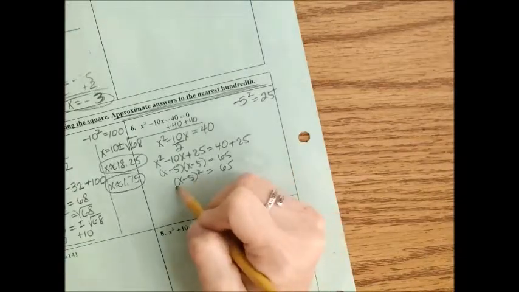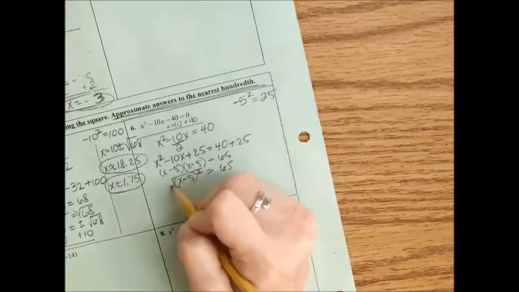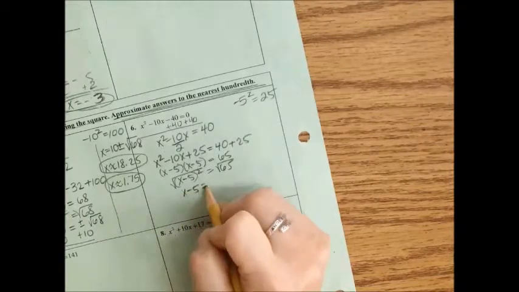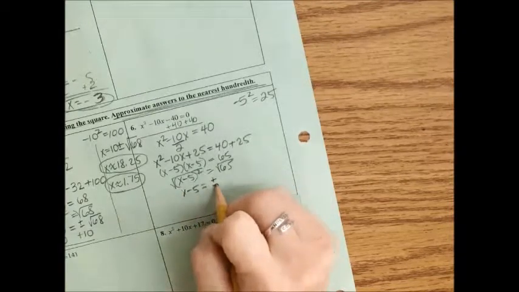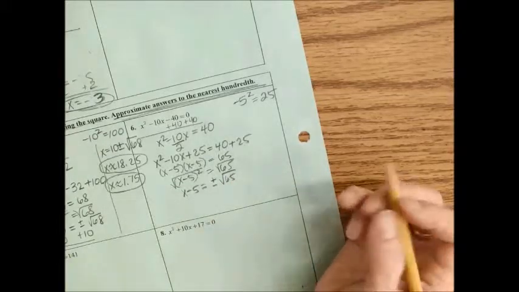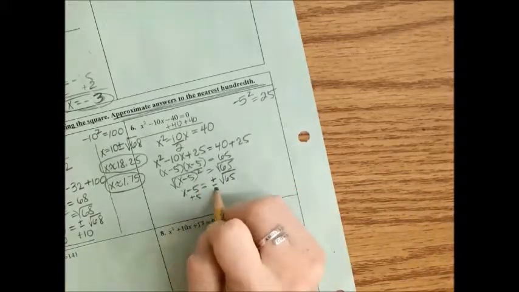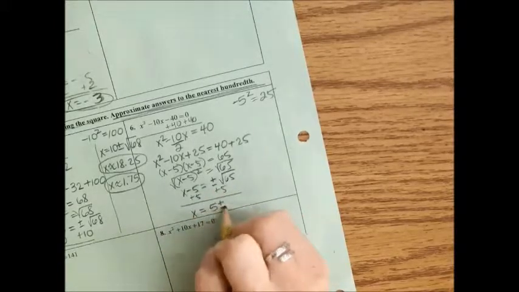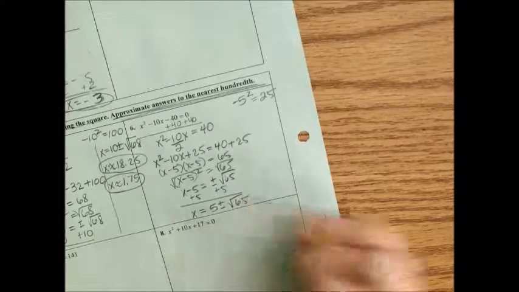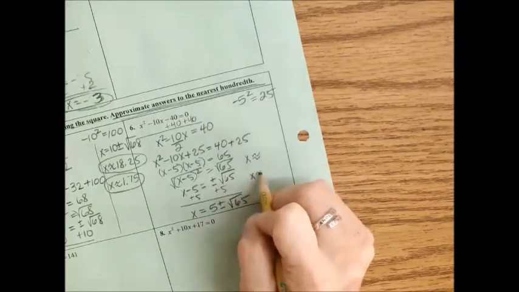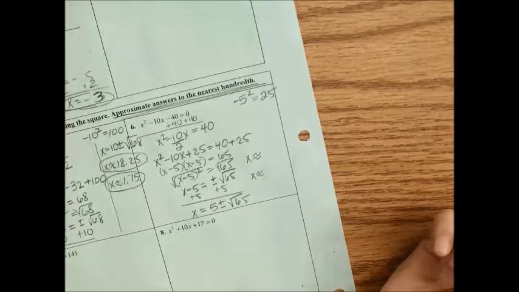To solve for x, I'm going to take the square root. I have x minus 5 is equal to positive or negative. This is not a perfect square, so I'm going to leave it as radical 65. Then I'm going to add 5 to both sides. I have x equals 5 plus or minus radical 65. We're going to write our two answers for x using our calculator, rounding to the hundredths.